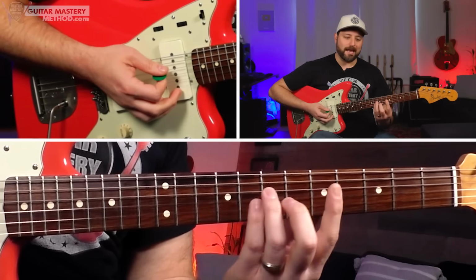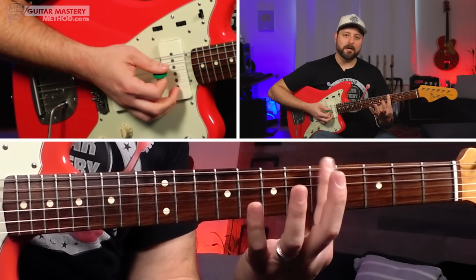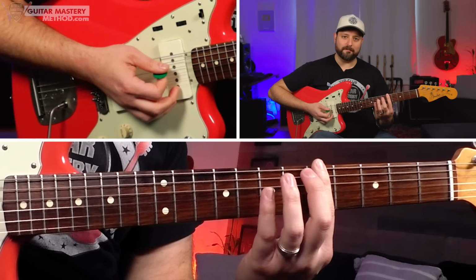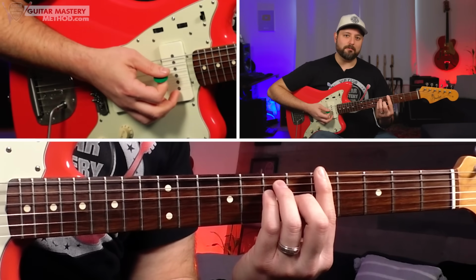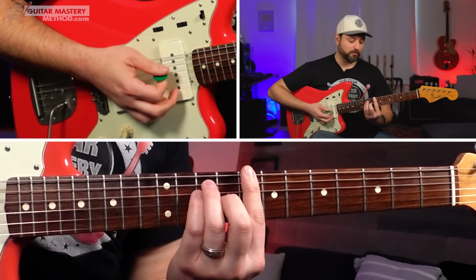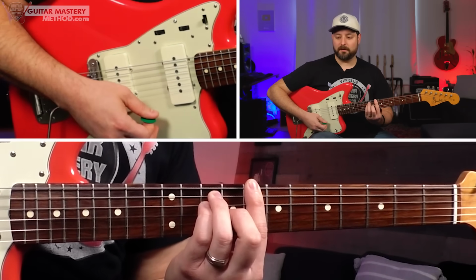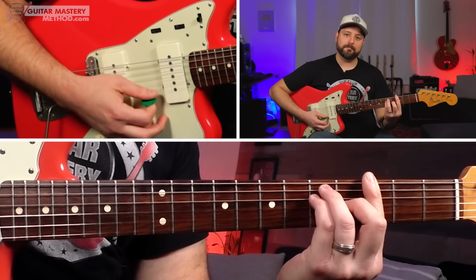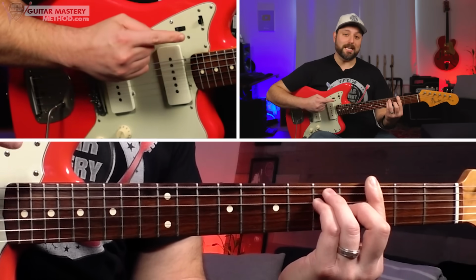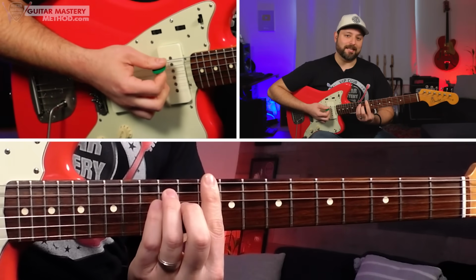So for A, we have our A bar chord here. Our first finger is going to be laid across the 5th fret. That's our A chord. And then for C, we bump it up 3 frets, 1, 2, 3. And then for G, we bring this all the way down here to the 3rd fret. And then for D, we're going to bring it all the way up here to the 10th fret.